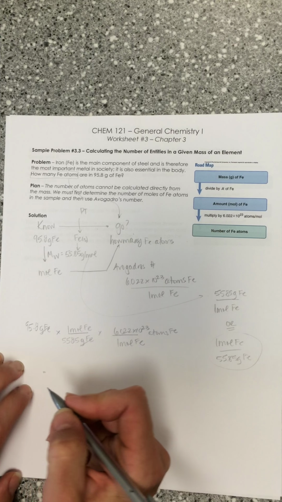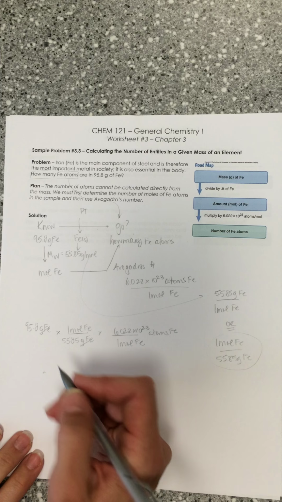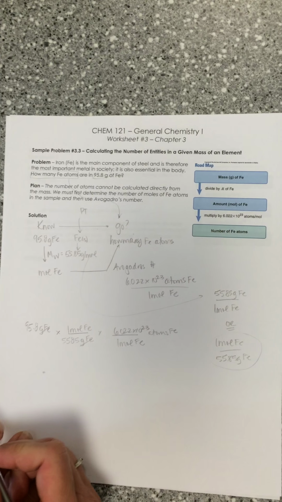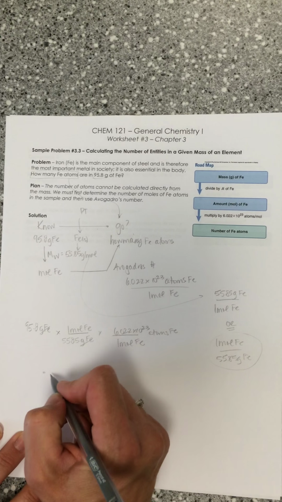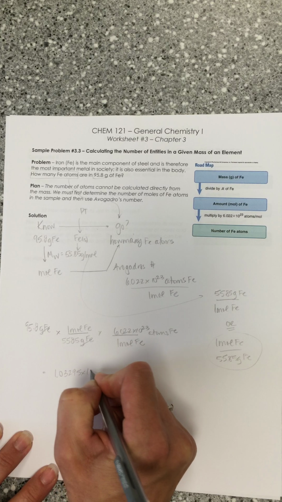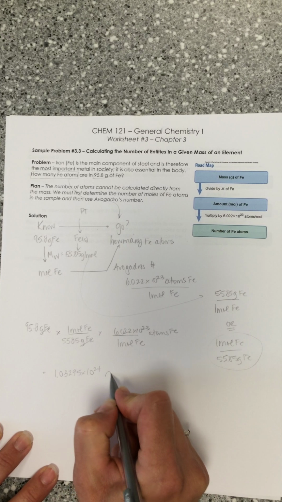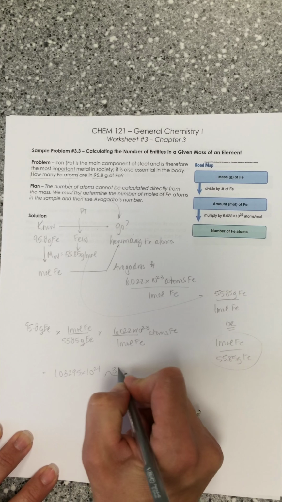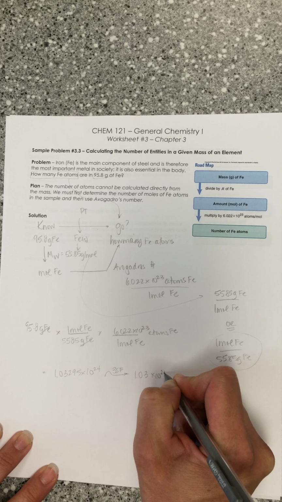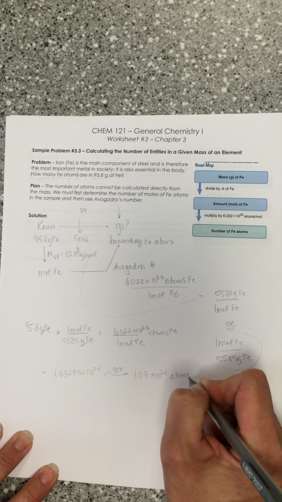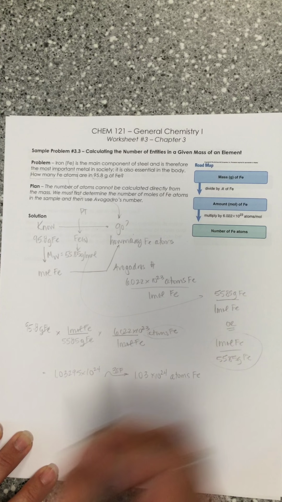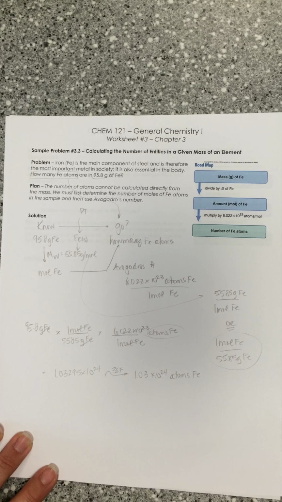Okay, so go through, mathematically solve this problem. And solving it, again, if we look at how many significant figures we should have, 3 significant figures. So we get 1.03295 times 10 to the 24th. In our calculator, we want 3 significant figures, so that's going to be 1.03 times 10 to the 24th atoms of iron. And again, we can see moles of iron will cancel. The units that we're left with at the end are atoms of iron.